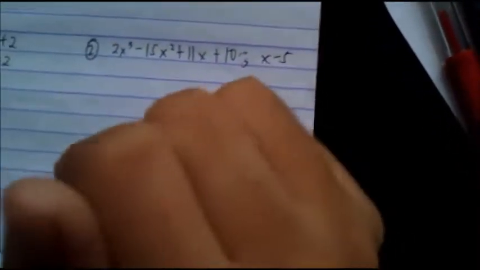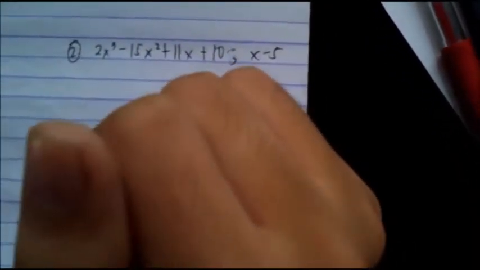Okay. So, example number 2, the given equation is 2x cubed minus 15x squared plus 11x plus 10, divided by x minus 5. To transpose, x minus 5 equals 0, then x equals positive 5. So positive 5.